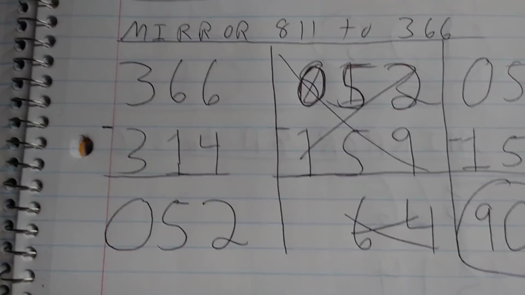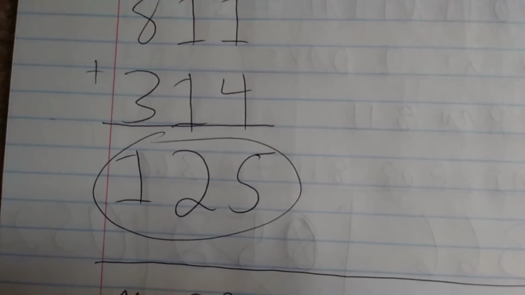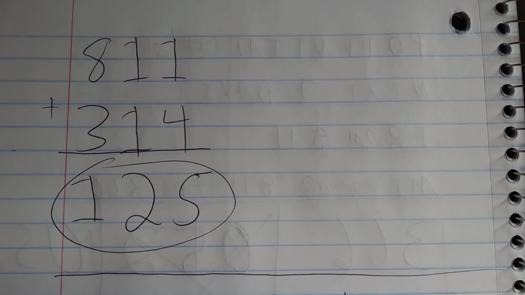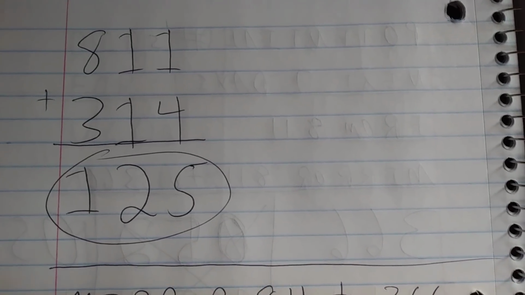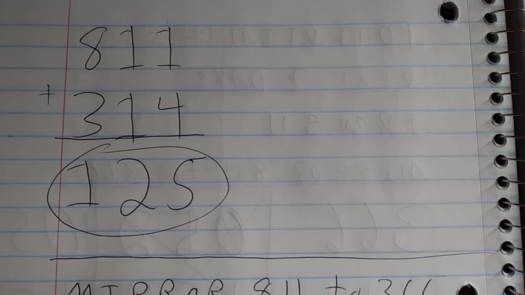So the circled numbers are going to be the potential numbers in the next 7 days, and I will do a brief summary at the very end here. Okay, so you're going to also take 811, you're going to add 314, so 8 plus 3 is 1, 1 plus 1 is 2, and then 1 plus 4 is 5, so 125.